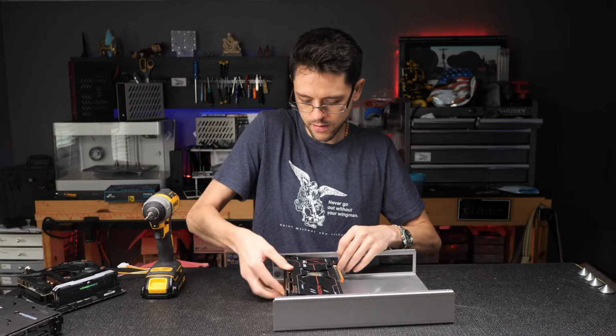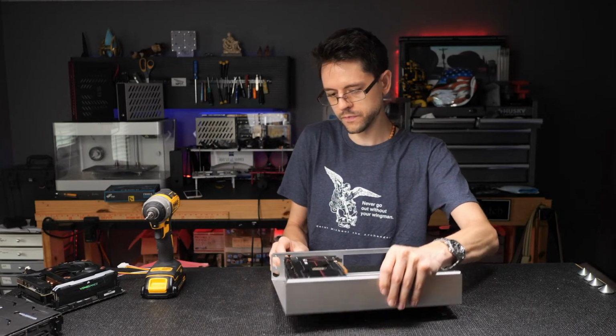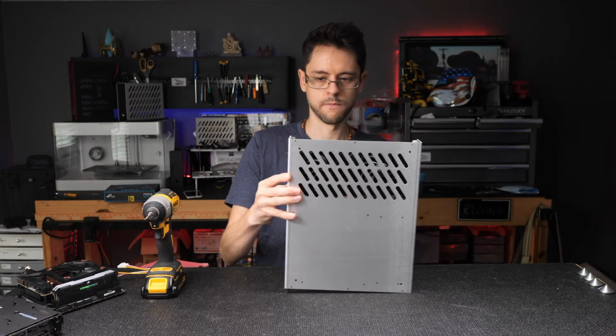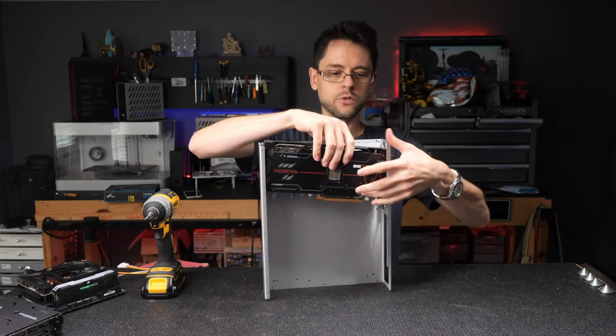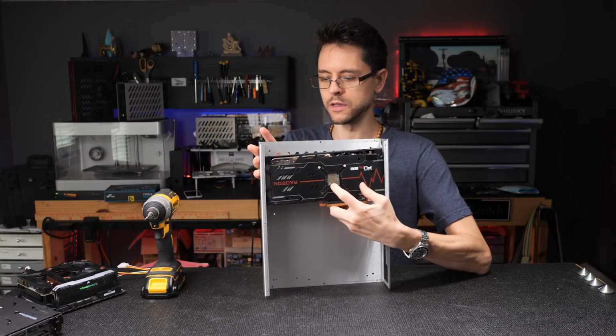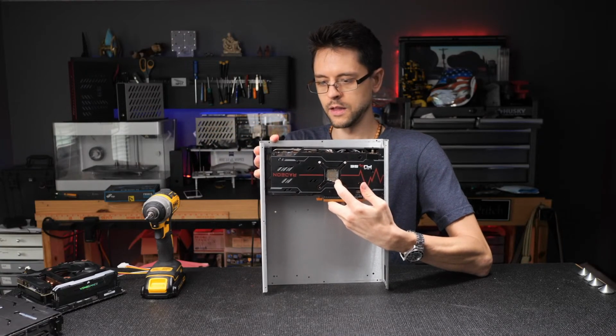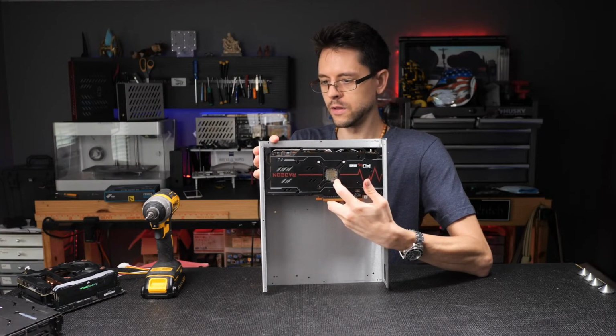There we are. Look at that. This would be the perfect GPU for this build, I think. Plenty of power, looks good.